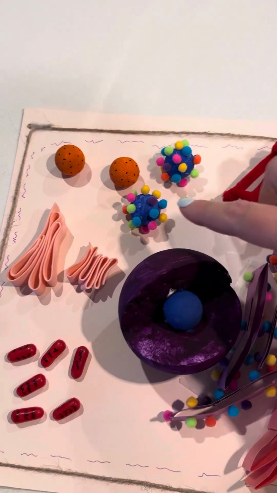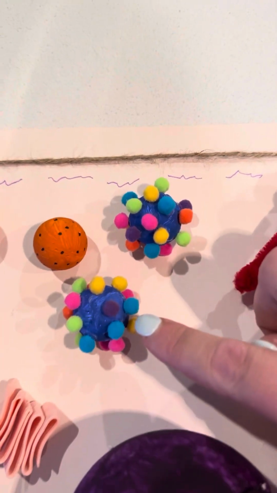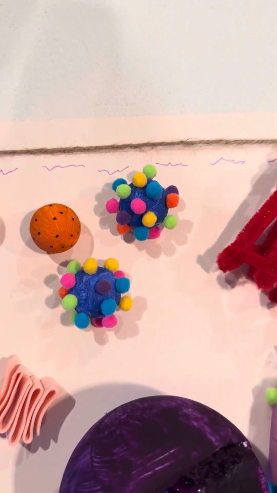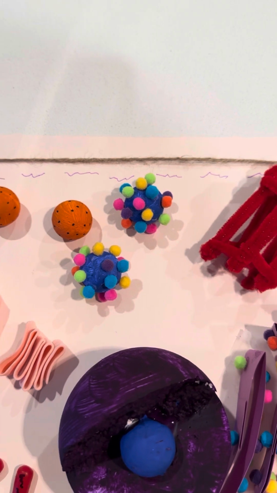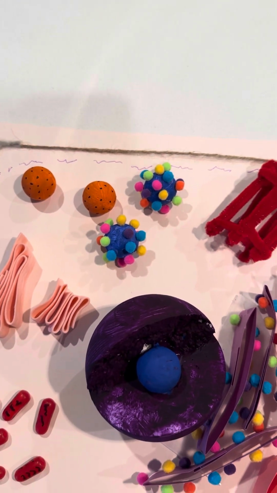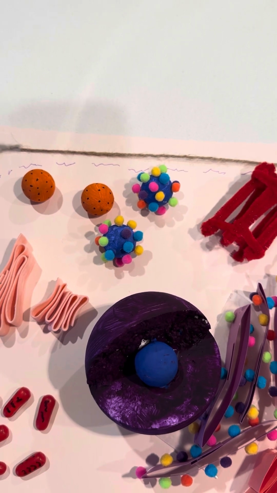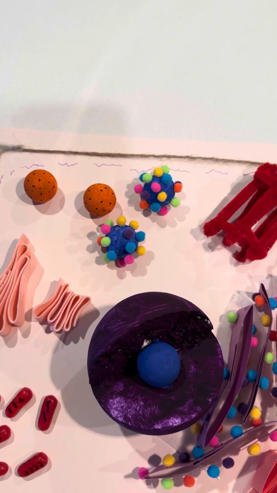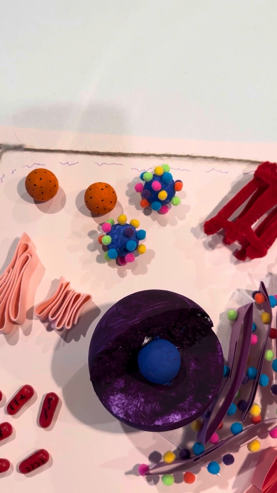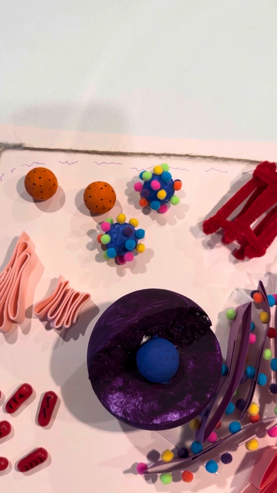Okay, so then moving on to the little blue ones right here. Those are lysosomes, or represent lysosomes. They are specialized types of Golgi vesicle. They help to break down organelles and particles while traveling through the cell. And white blood cells actually use lysosomes to break down bacteria.